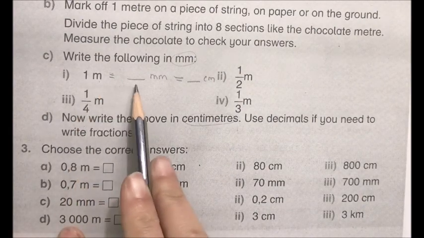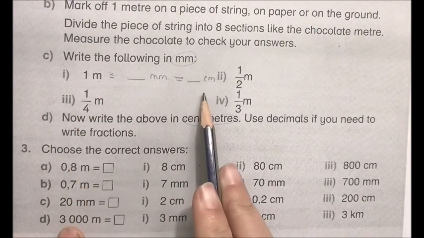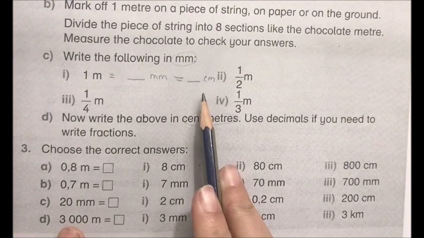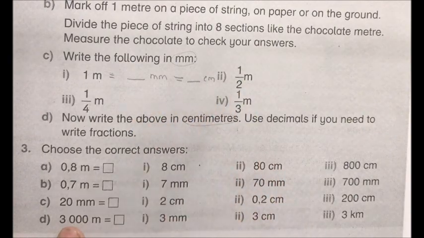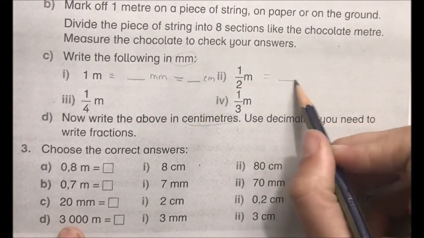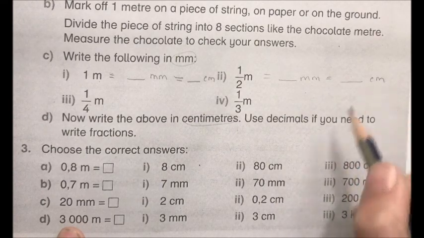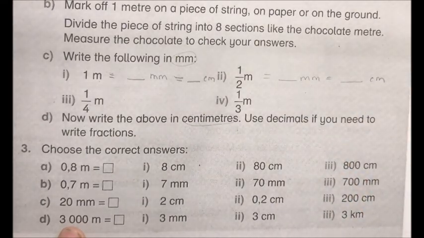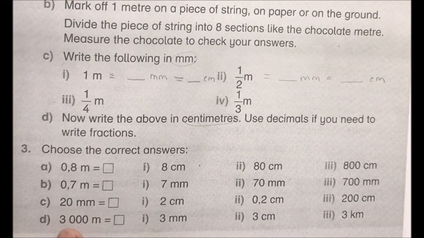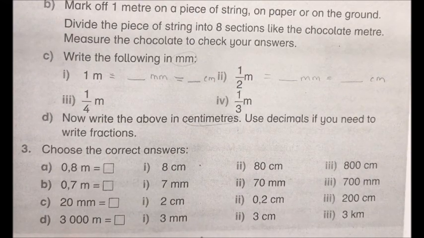First the sum, then equals millimeters, and equals to centimeters. And you do that for all 4 examples. First in millimeters, and then in centimeters. Grade 6s, if it's easier for you to first do it into centimeters, you are welcome to first do centimeters and then meters. Now we get to number 3.